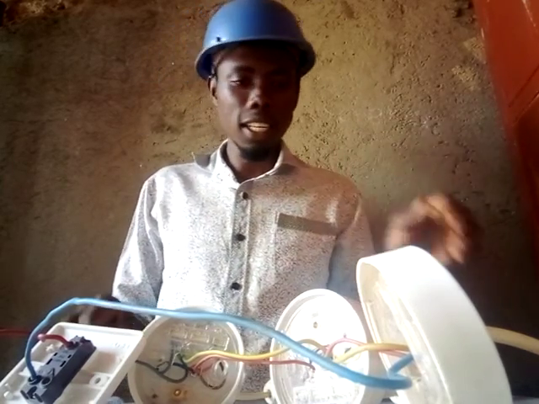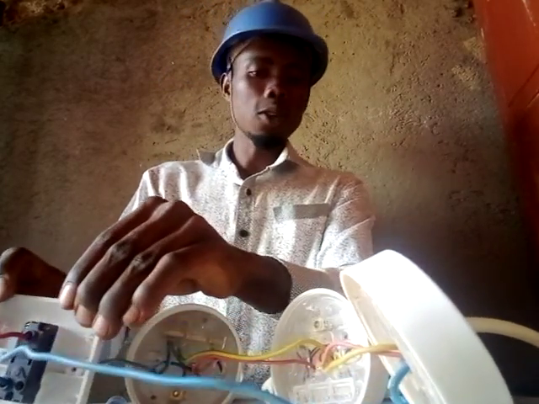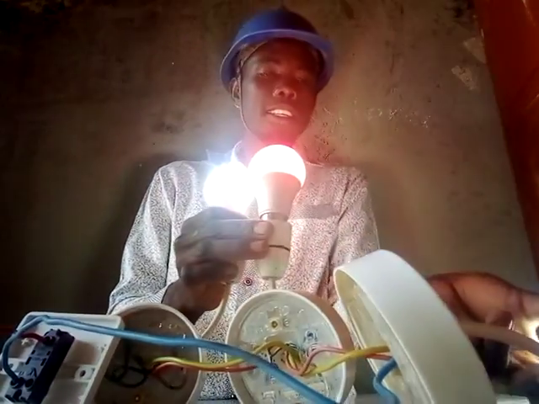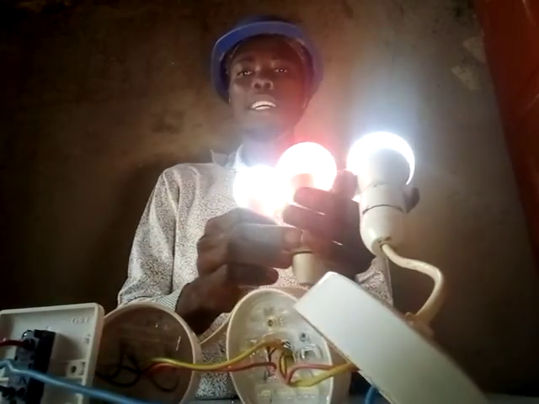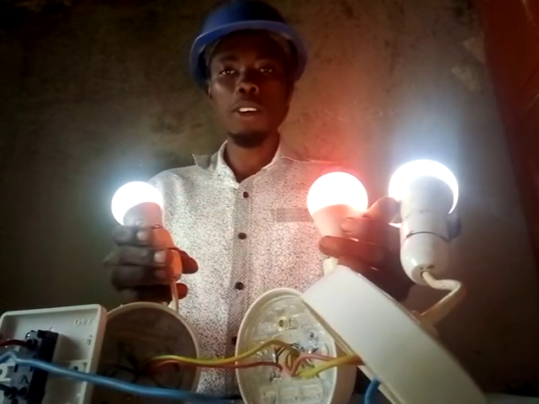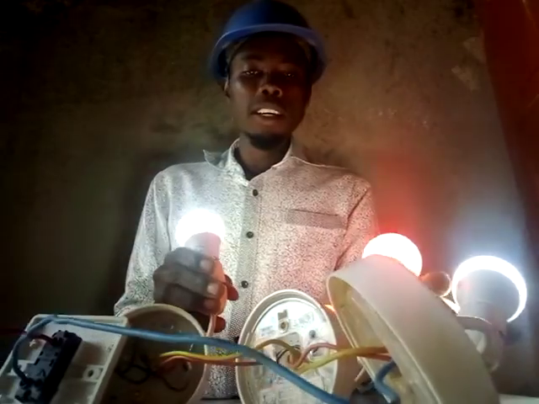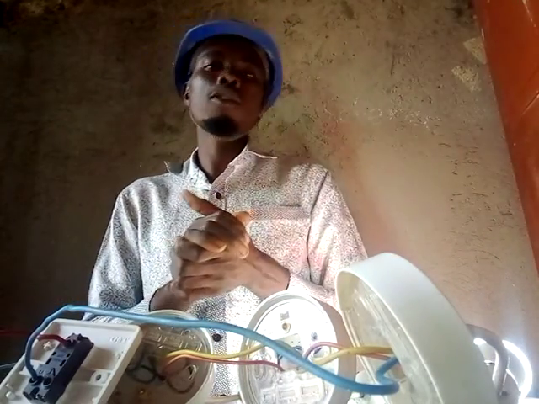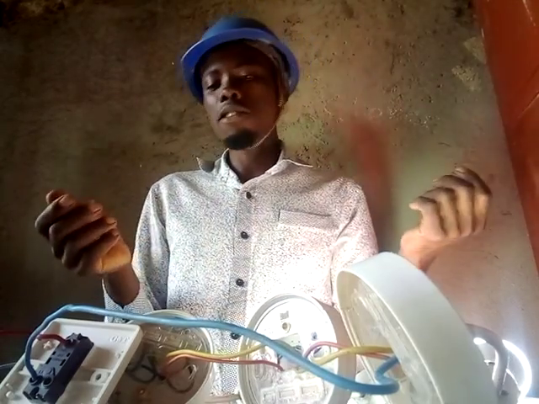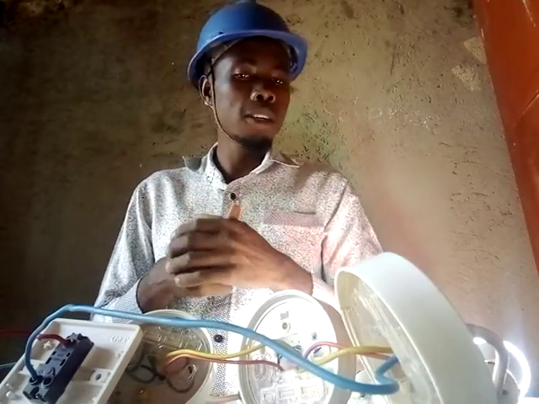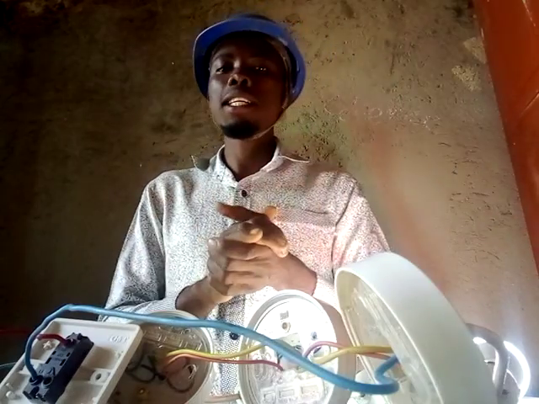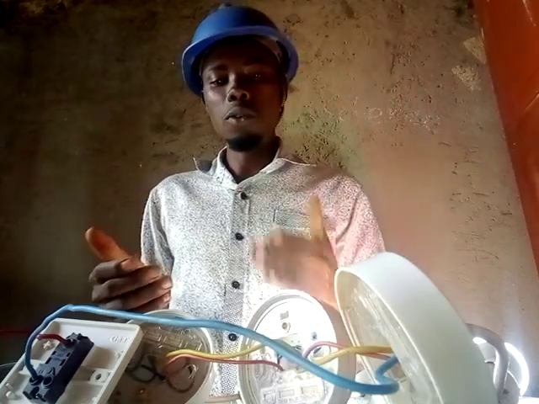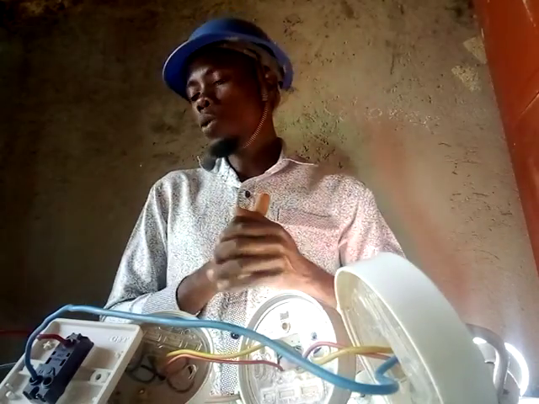Now we are testing. You switch on. I think it is giving light. Most of them are giving light. That is what we call parallel connection. You switch at once and they give light, provided you have used a one gang switch. If you have used a multi-gang switch, you switch on separately. Like if you have used a three gang, you first switch on this one, then this one, then this one, according to the way you want.